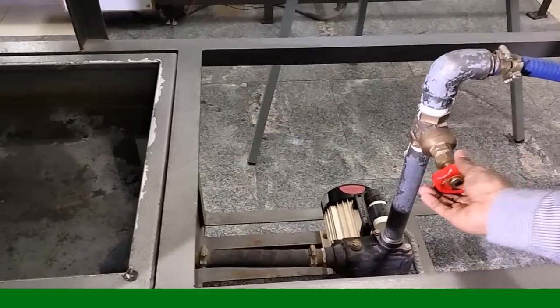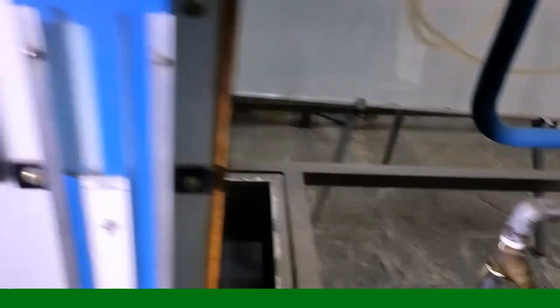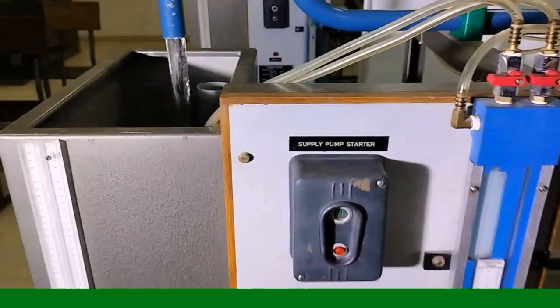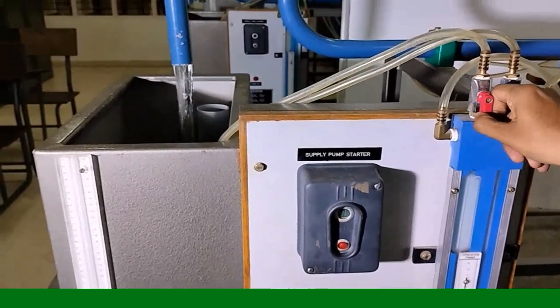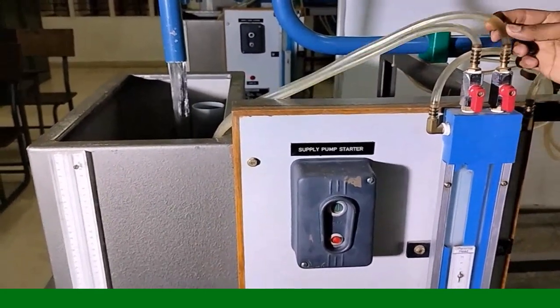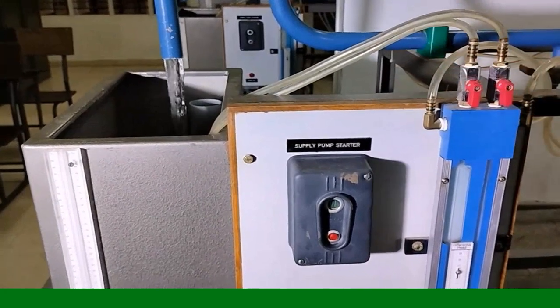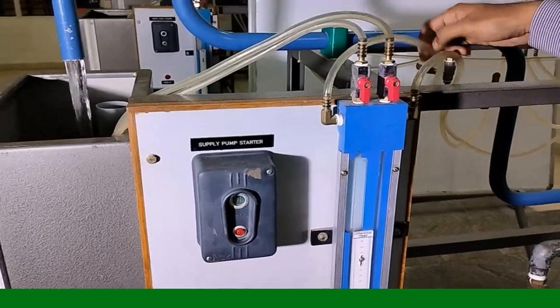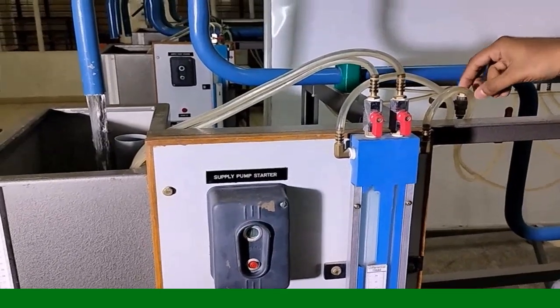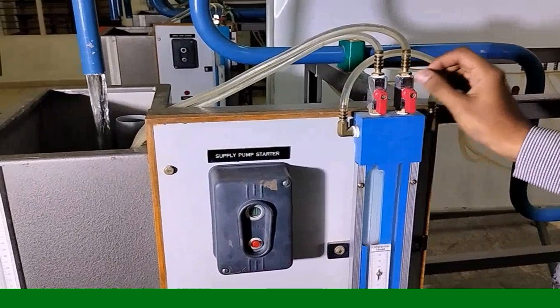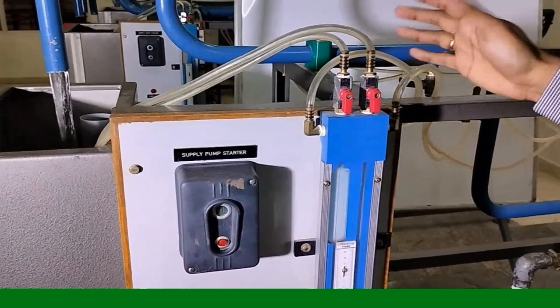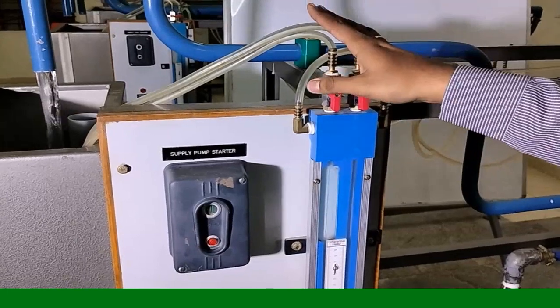Here you can see the bubbles coming out. Just run it for 20 or 30 seconds by opening the valve. Whatever bubbles are present in the valve will come out. After the bubbles come out, make sure that this valve is closed. Otherwise you won't get the readings. Make sure that this valve is closed, otherwise you get wrong readings.